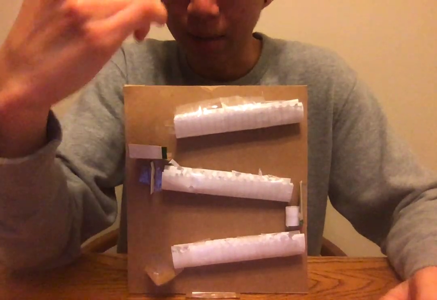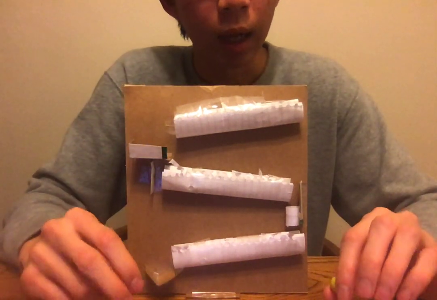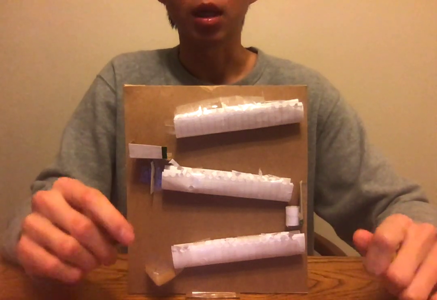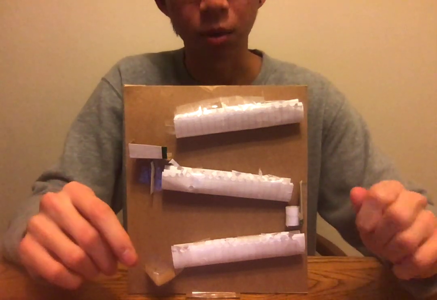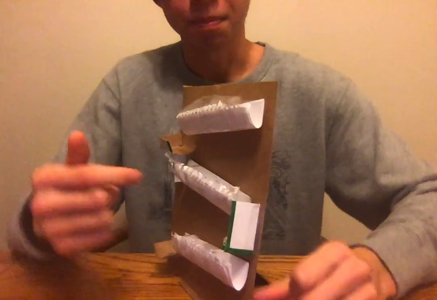I use a lot of tape and a lot of cardboard because I want to make my design sturdy, but at the same time giving it an ability where it could slow down the marble as it's moving. So what I mean by that is right here.